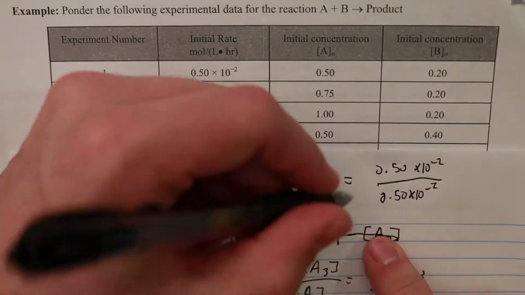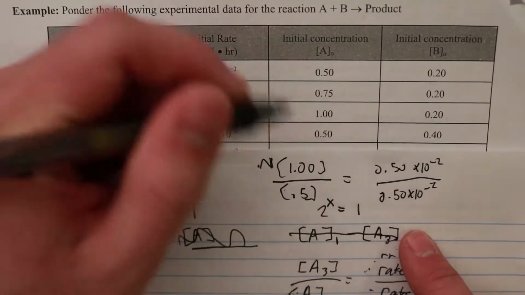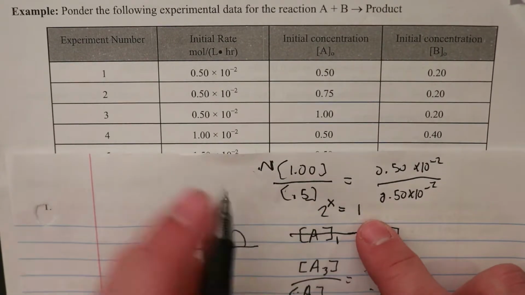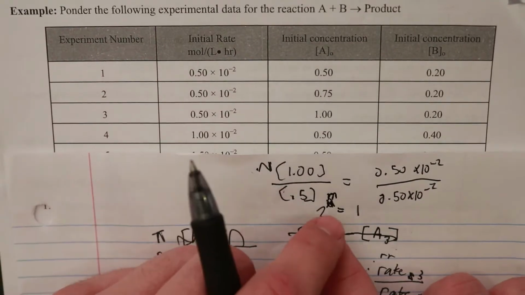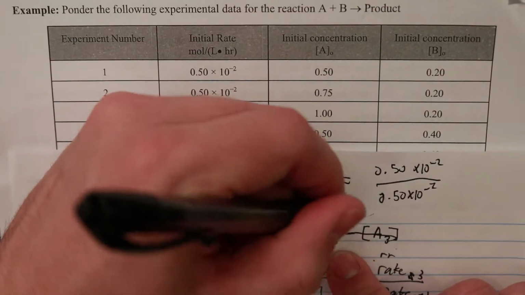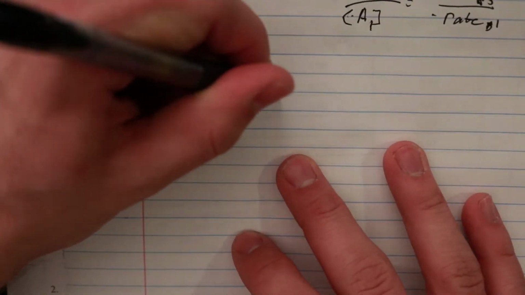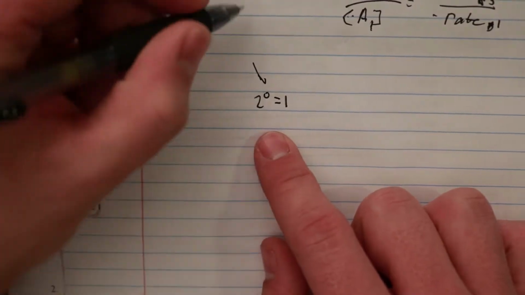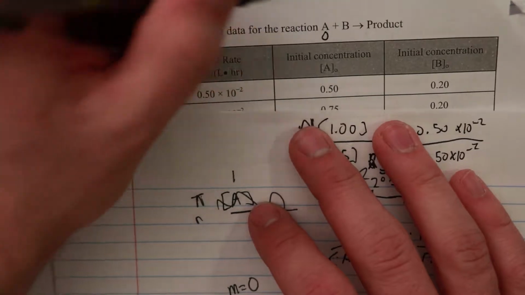Now I'm going to reduce each fraction. So this is 2, and this is 1. Then I put an exponent on the concentration side. So 2 raised to what power equals that? And I guess this should actually be an m, because this is going to determine the order. So 2 to the 0 power would equal 1. So we know that m equals 0. So A is zero order.